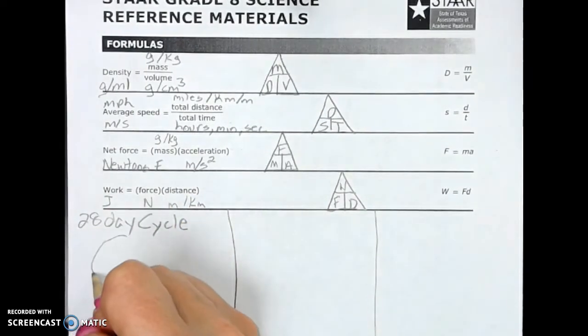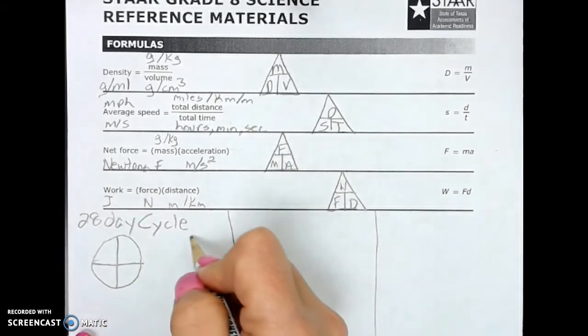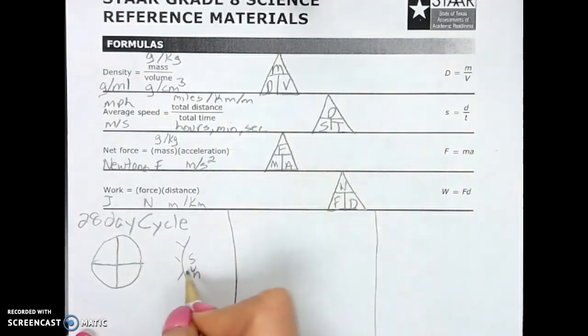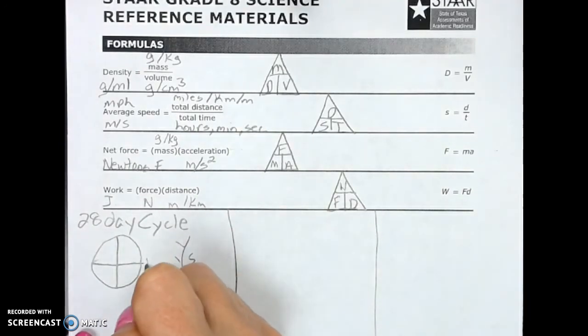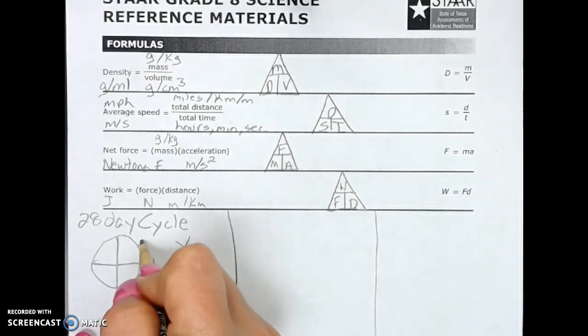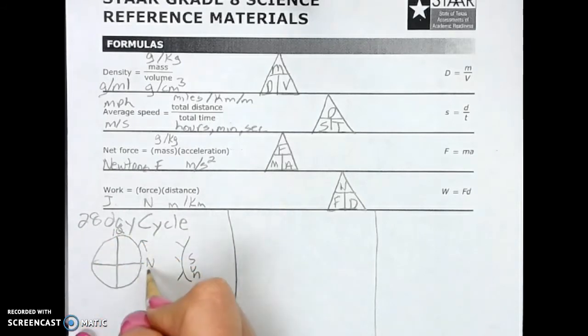I like to create a nice quick little clock, and we draw the sun just so that we know where it's at. On the sun side, we always start with new moon, and then because we go counterclockwise, we are going to go to first quarter. Then all the way across from new moon is our full moon. Across from first quarter is third quarter. Now we can fill in our little ones.